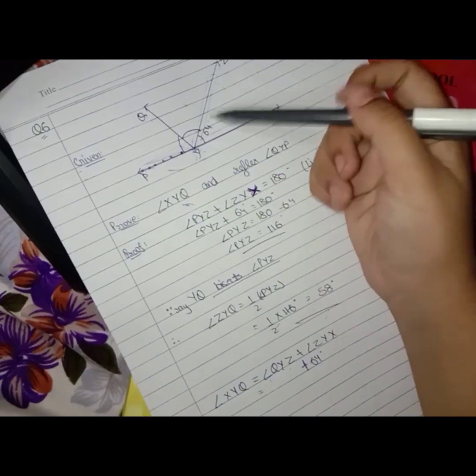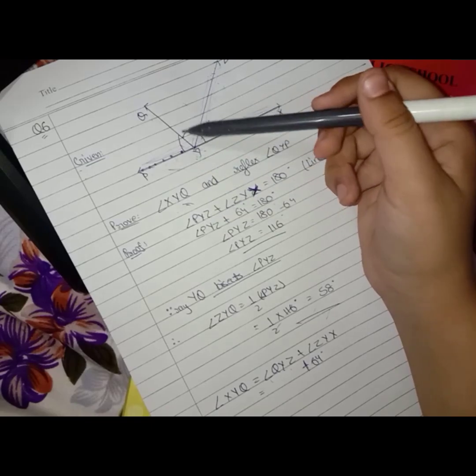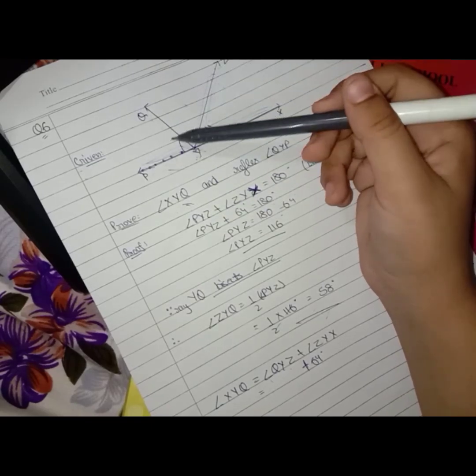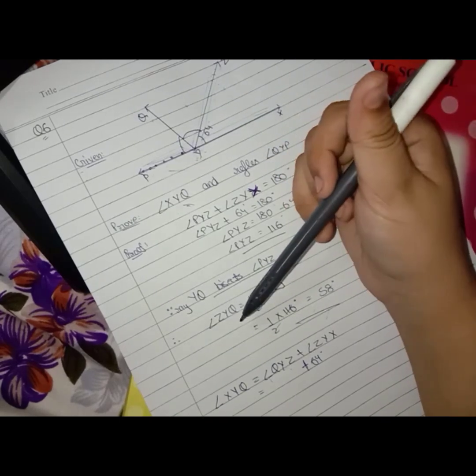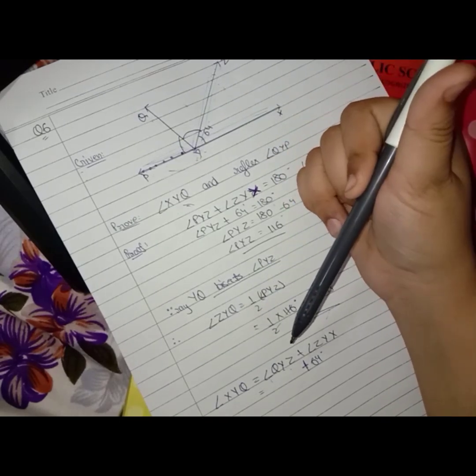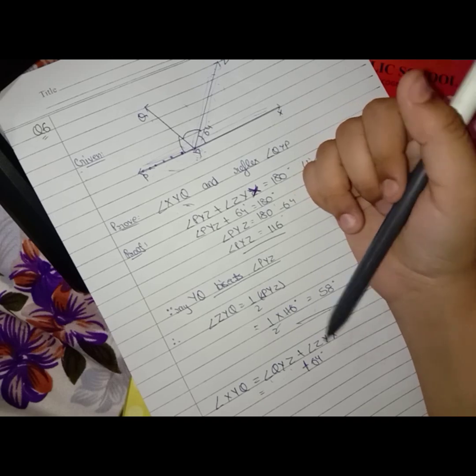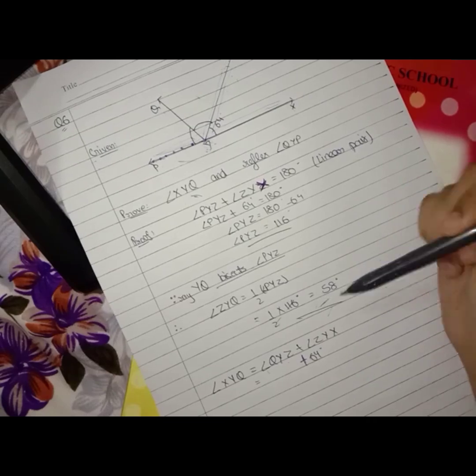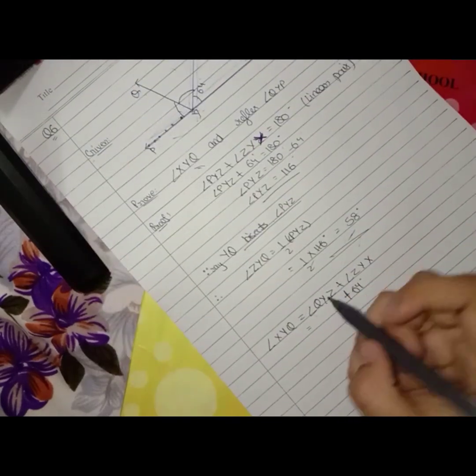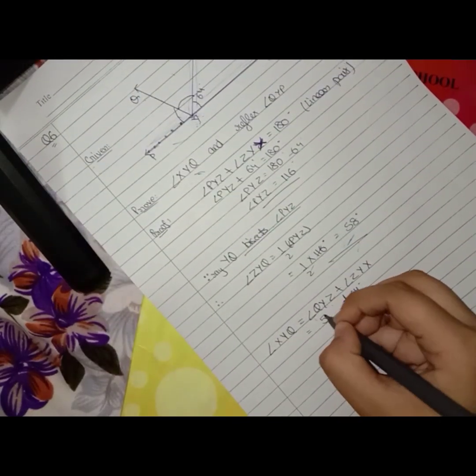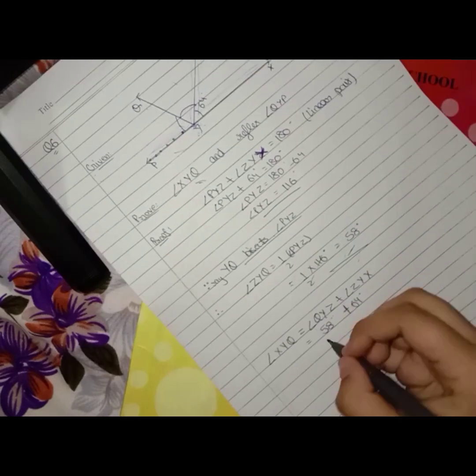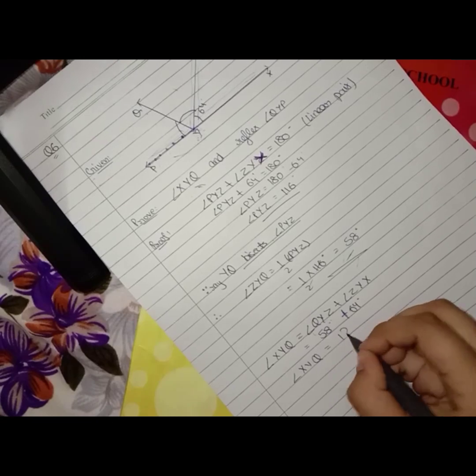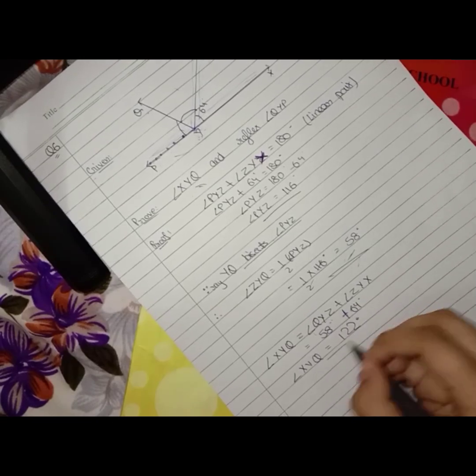So we can write the value of QYZ as 58 degrees, because of the value we have got here. I am only explaining it to you; you can write it directly also. And angle XYQ comes as 122 degrees. So our first answer is completed.